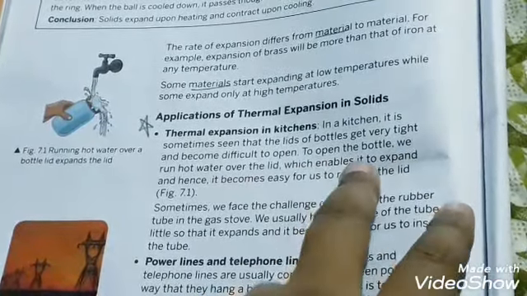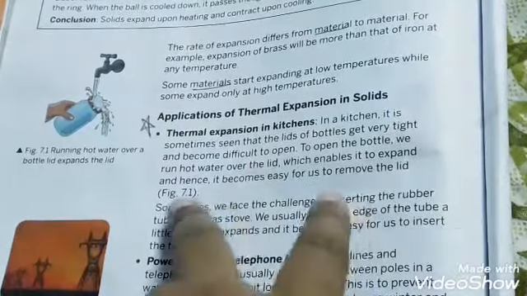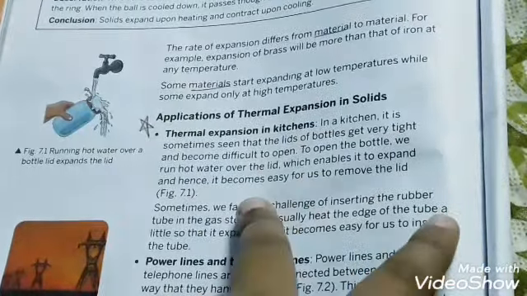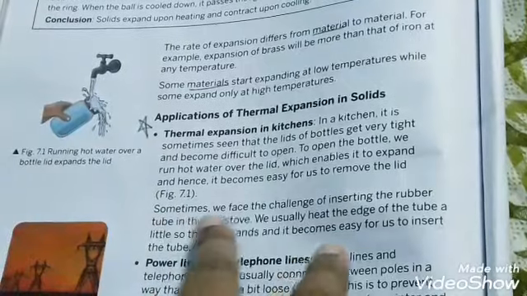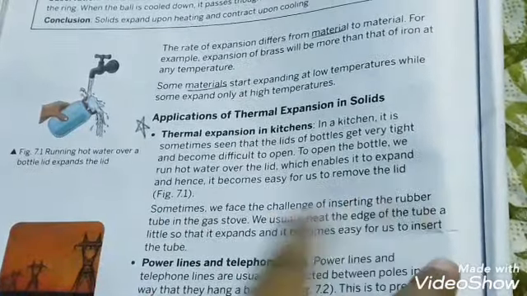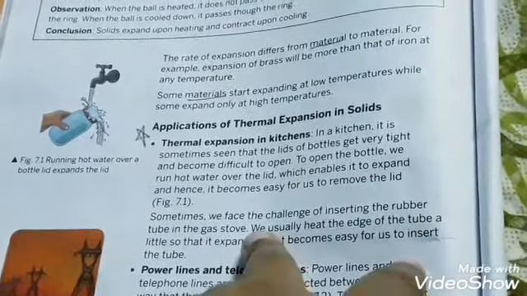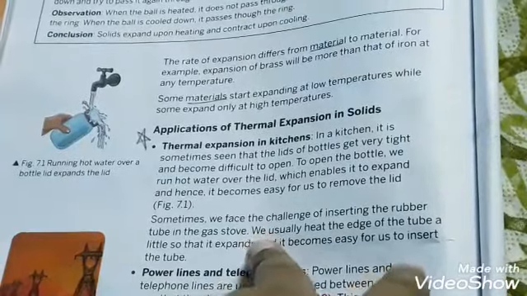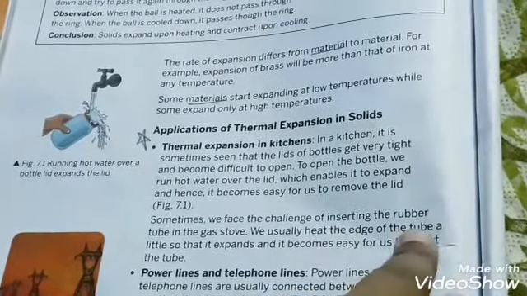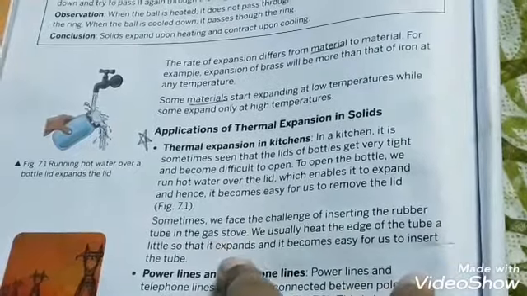It enables the lid to expand, and hence it becomes easy for us to remove the lid. Clear? Sometimes we face the challenge of inserting the rubber tube in a gas stove. Yes, many times we face that. So what do we do? We heat the edge of the tube a little so that it expands.